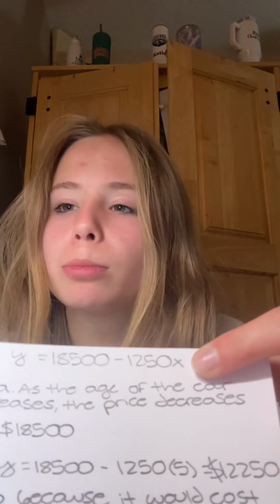And then for number 2 of number 1, what is the predicted price when the age of cars is 0 years? How would you interpret this value? It would be $18,500. And that's because if you plug in 0 to this formula right here, if you plug it into X and you multiply 1,250 times 0, then that's 0. And you'll do 18,500 minus 0. So that just gives you 18,500.